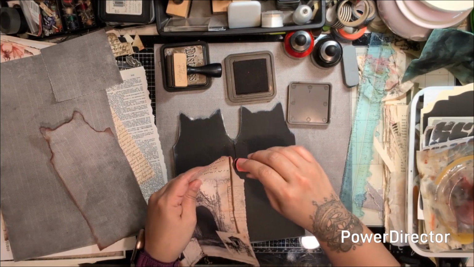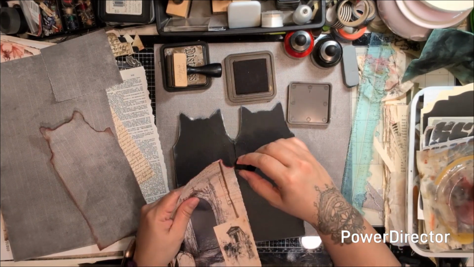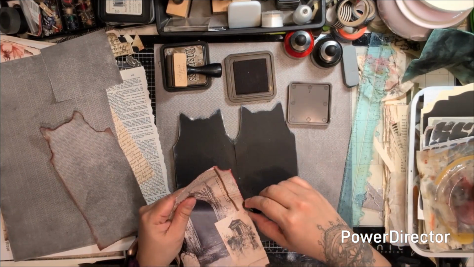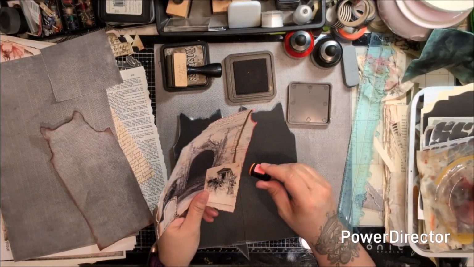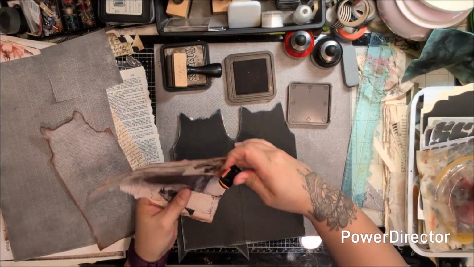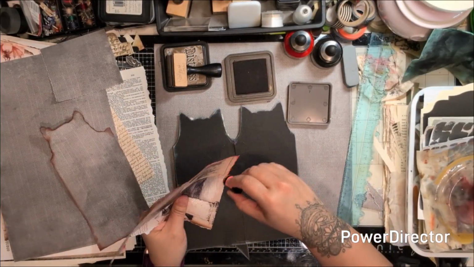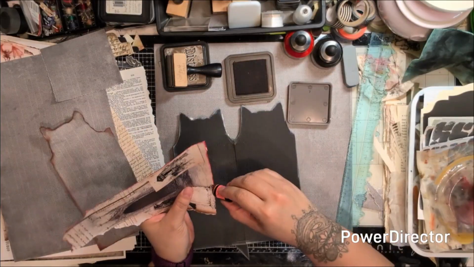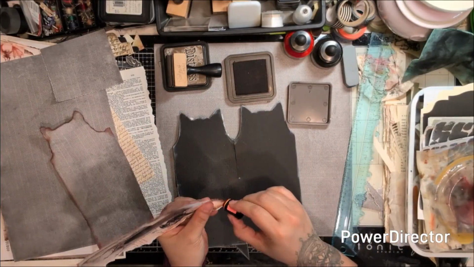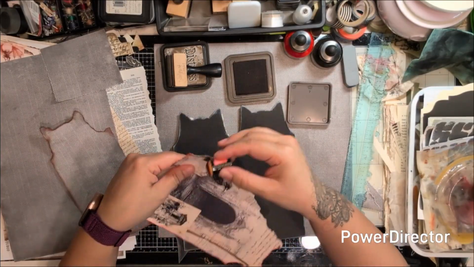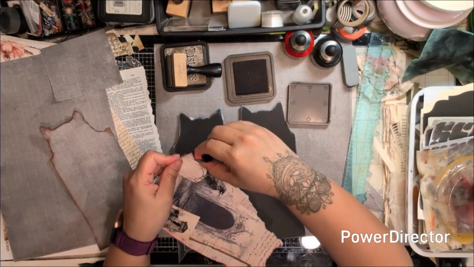It's bright on here because I didn't put the brown down yet, but once you put the brown down, it will look nice. But I like doing the red first because then it makes it more gruesome, old looking, I guess.